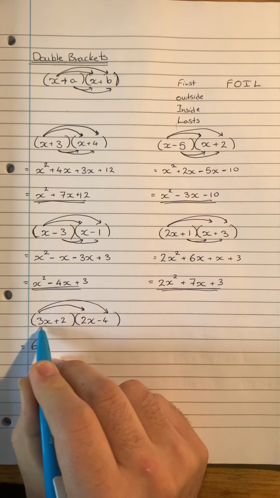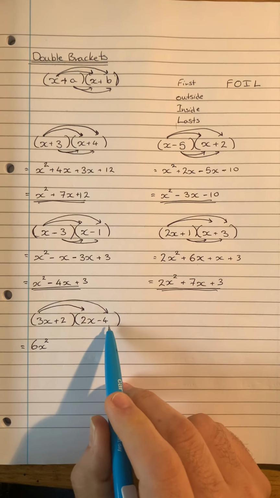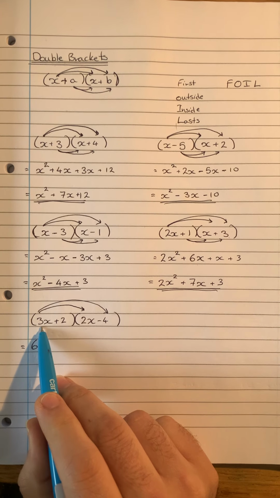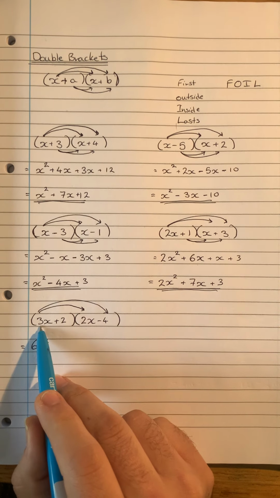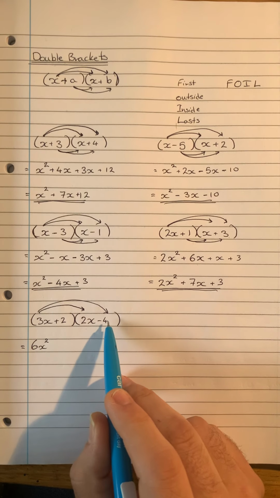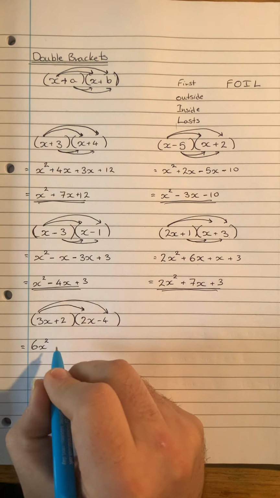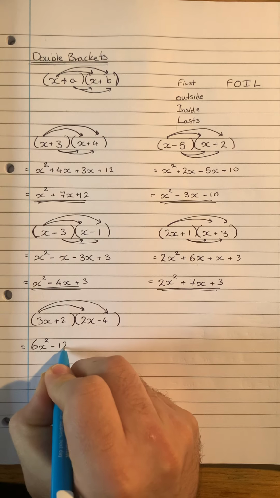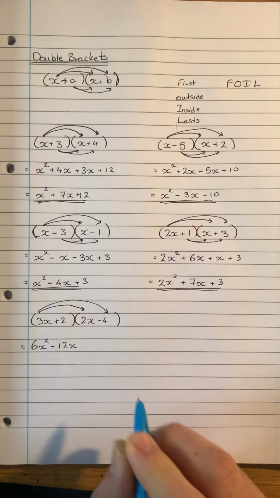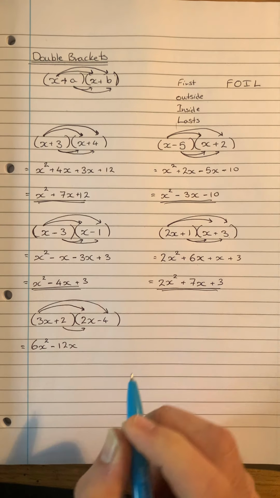Next, we've got 3x times by negative 4. Now, 4 lots of 3 gives us 12. Negative 4 lots of 3 gives us negative 12. So negative 4 lots of 3x is going to give us negative 12x.